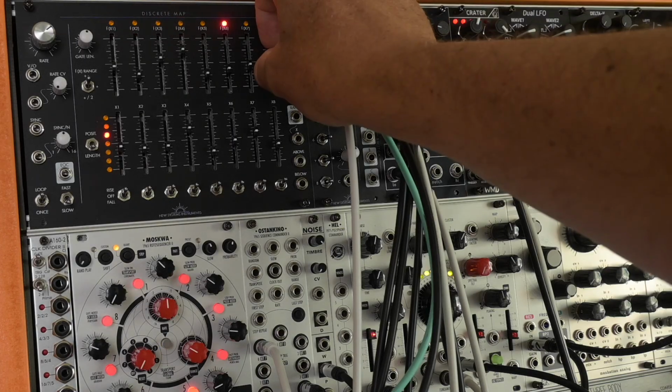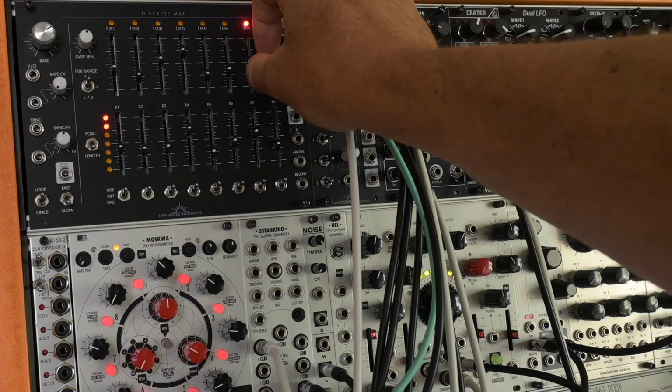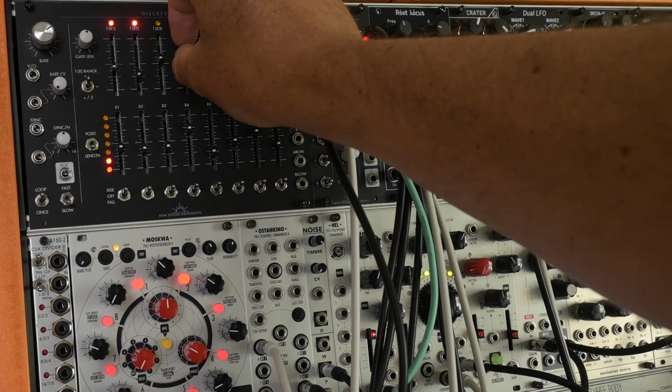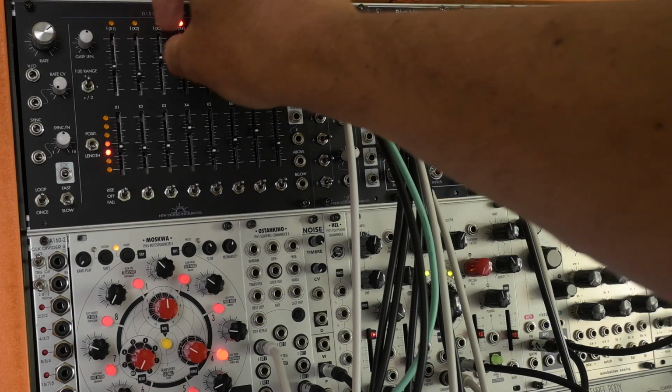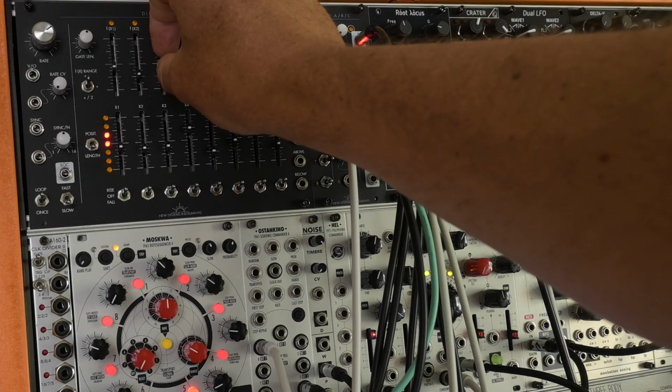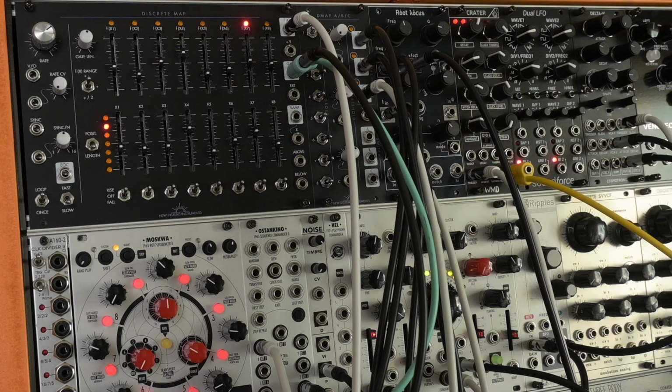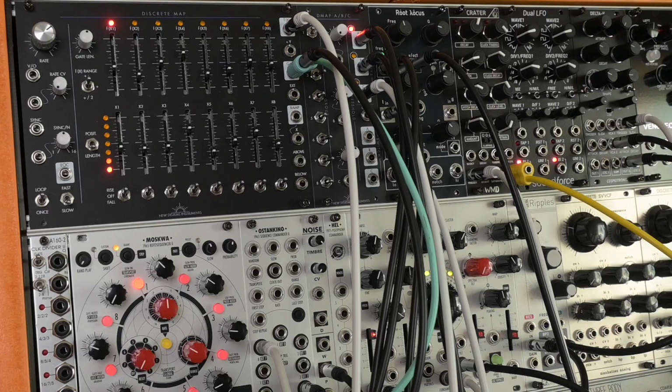Let's change out the melody a little bit. Something like that. Let's bring in the secondary melody again.